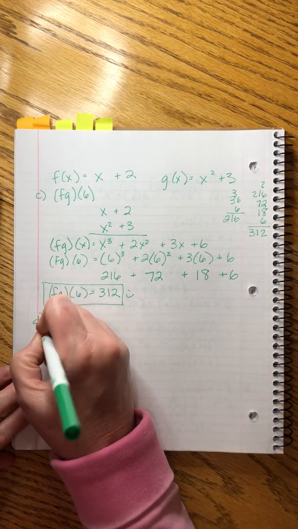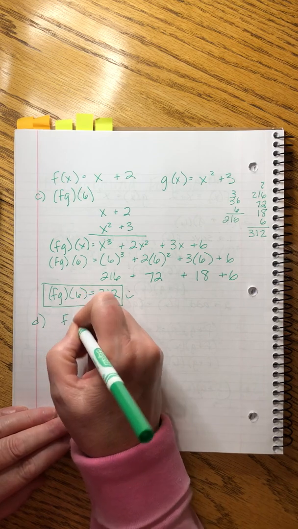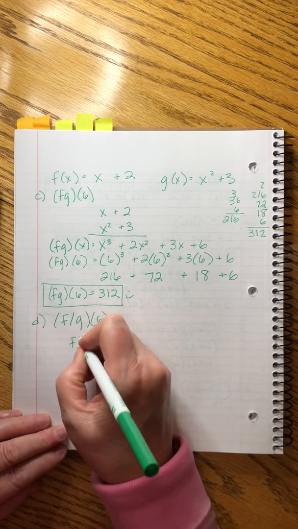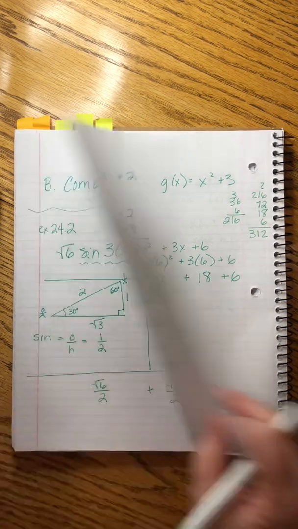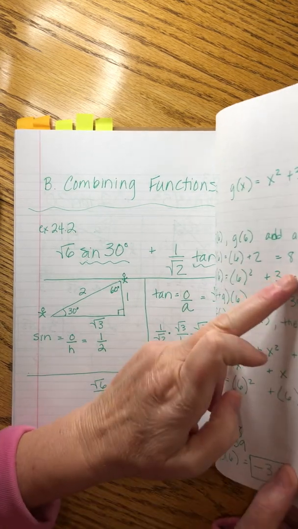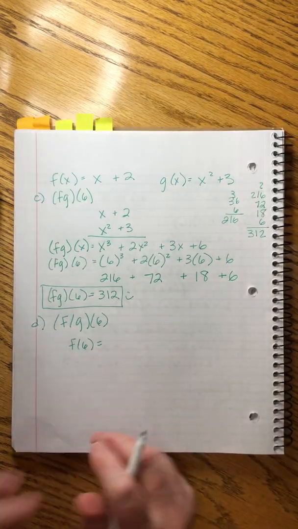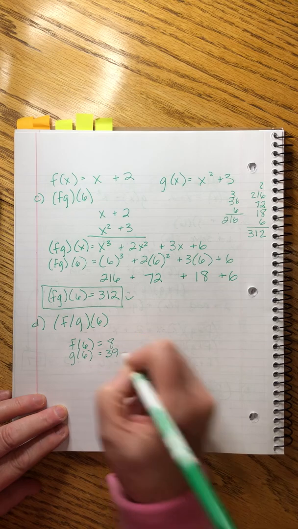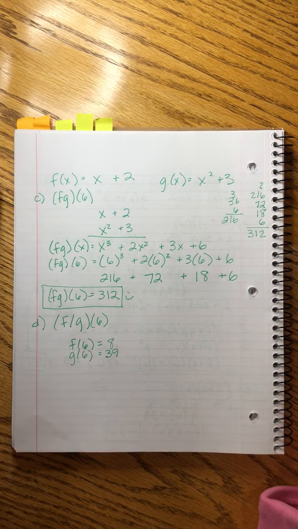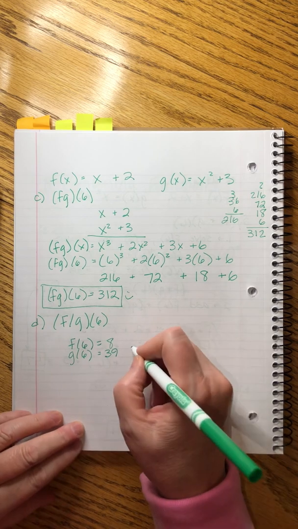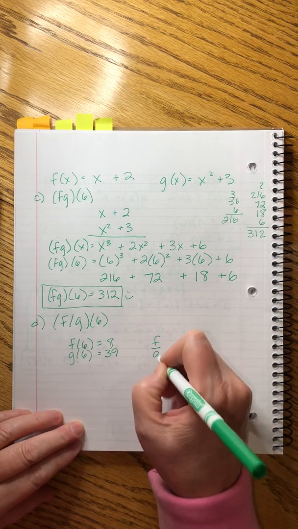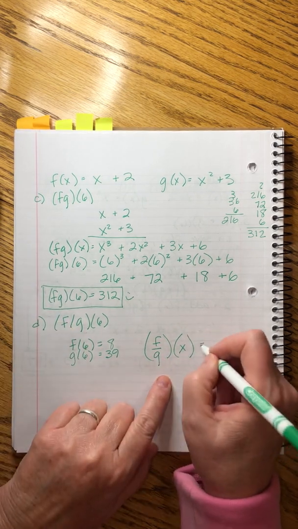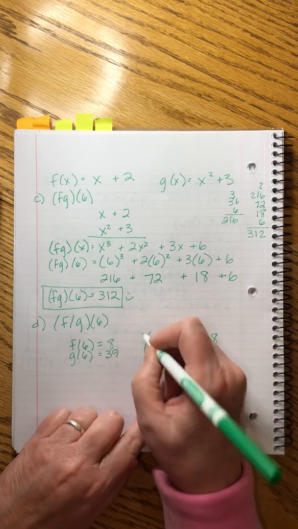So let's do it the easy way again. And this time it is f divided by g of 6. Okay, well, we already know that the f of 6 equals 8, and the g of 6 equals 39. We figured that out a long time ago. And so to make them into a fraction, we would just write the f over g. You could write it this way as well. You can write it in either format. Equals 8 over 39. And that's the right answer.